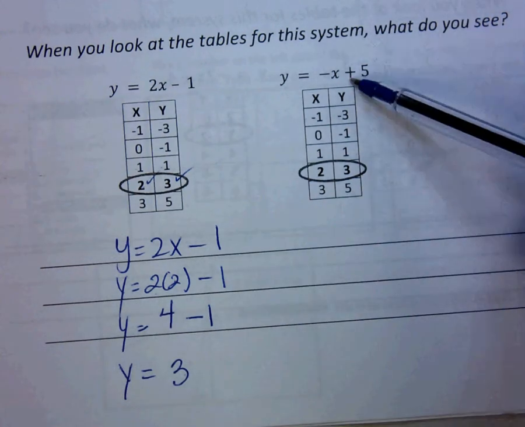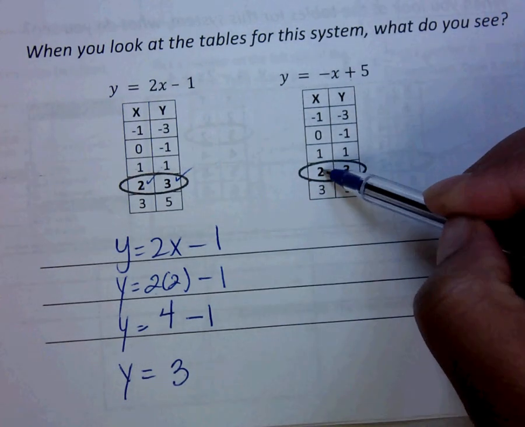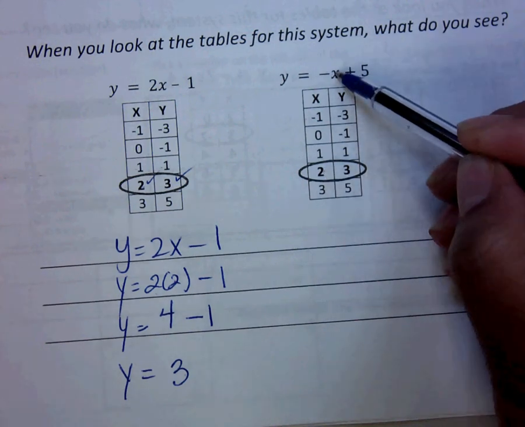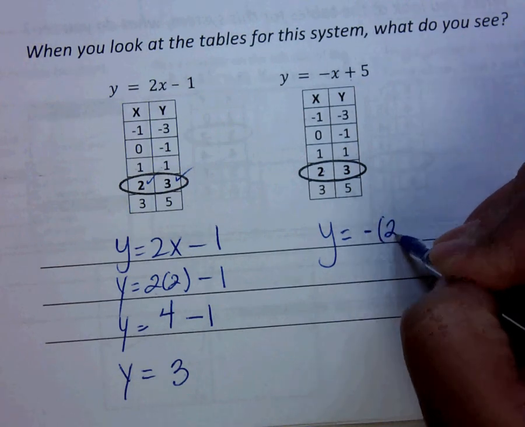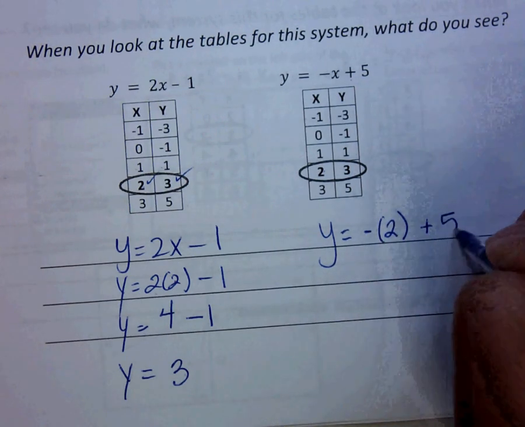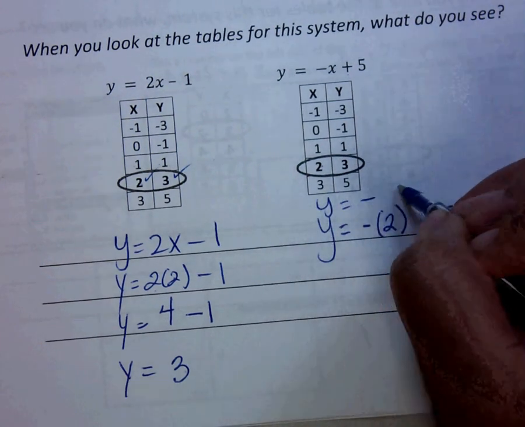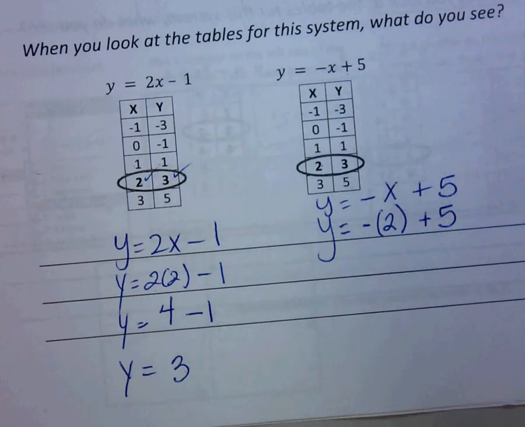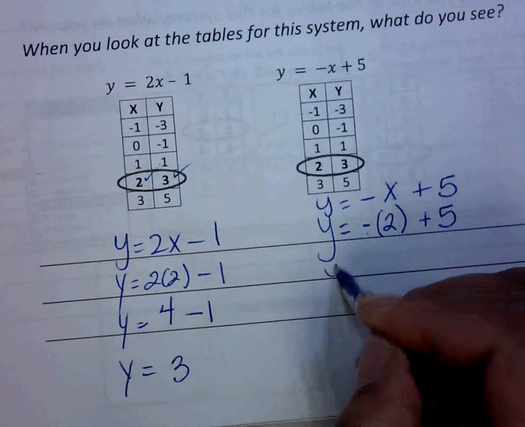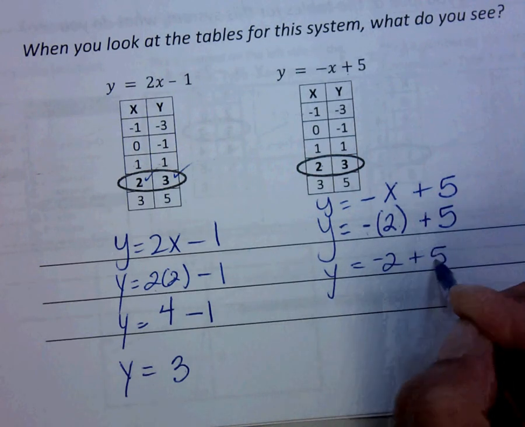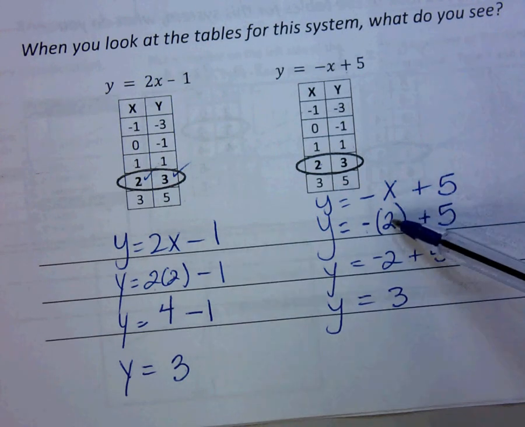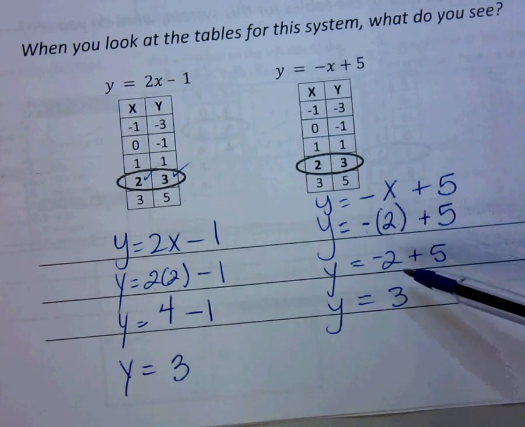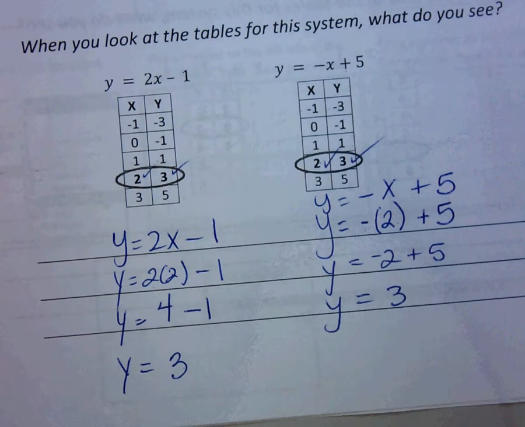Let's try this one here. If I take the x value, 2, and I plug it in the x spot, I have y equals negative, parentheses, 2 plus 5, because y equals negative x plus 5. Now, that's negative 2, the parentheses go away, and negative 2 plus 5 is 3. So when x is 2, y is 3. Awesome.